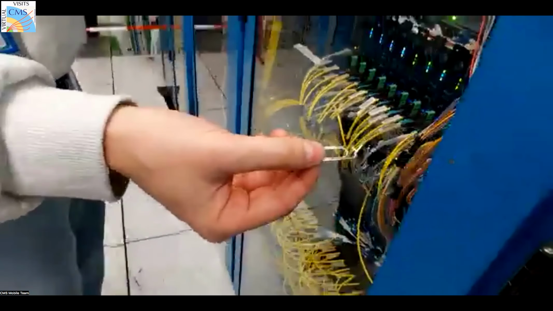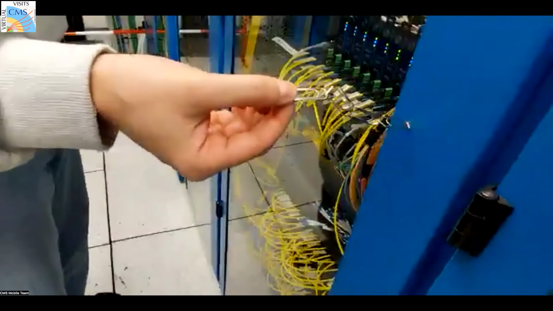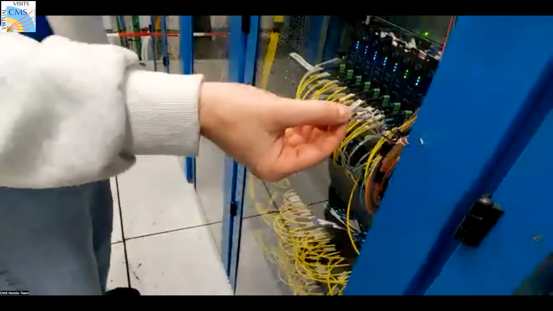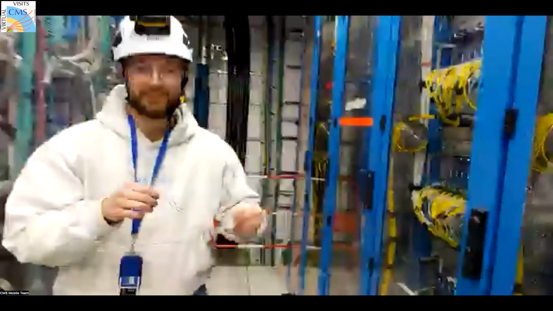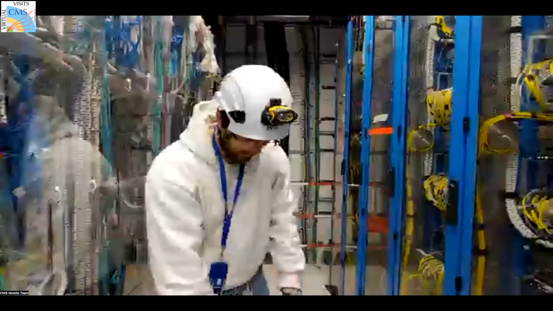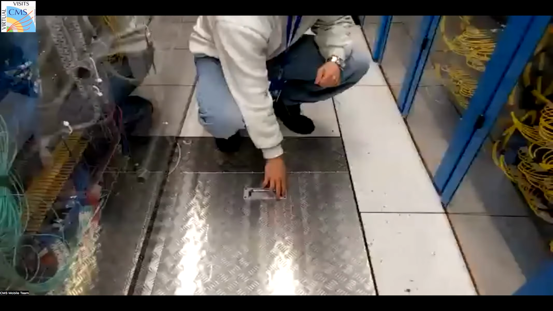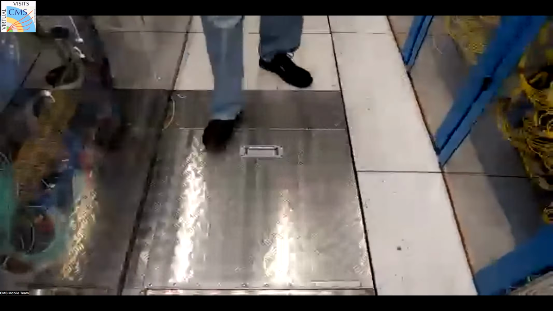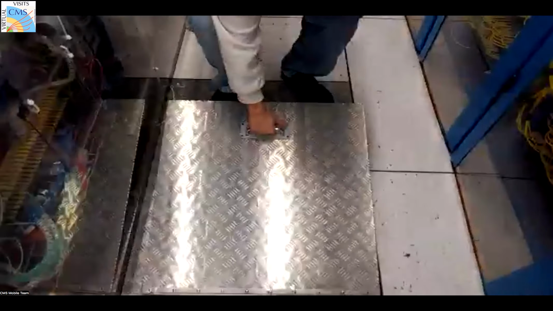But yeah, we'll see a little bit more of this as we get right up to the door that would go into CMS. Also I'll point out there's a lot of these hatches to let you underground. I can open it, yeah.